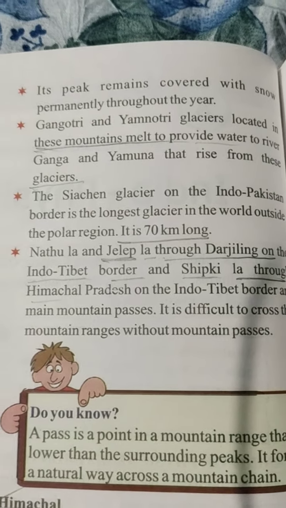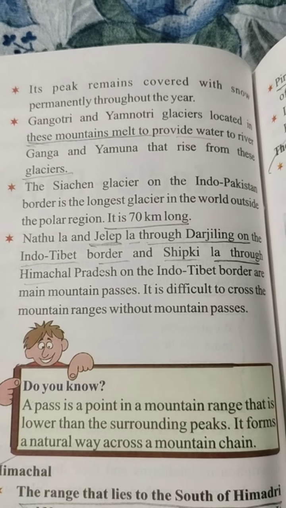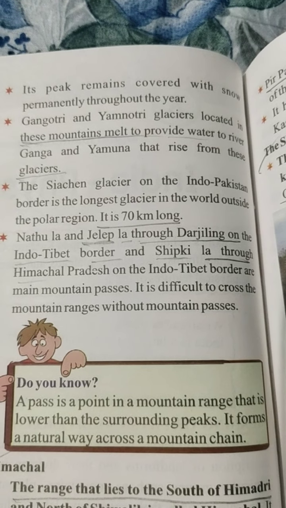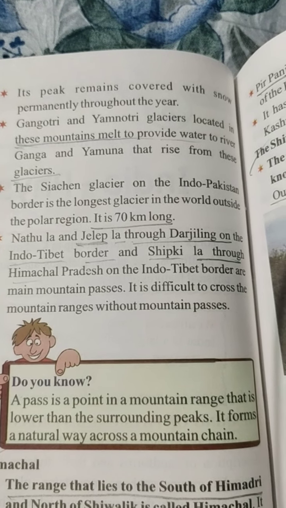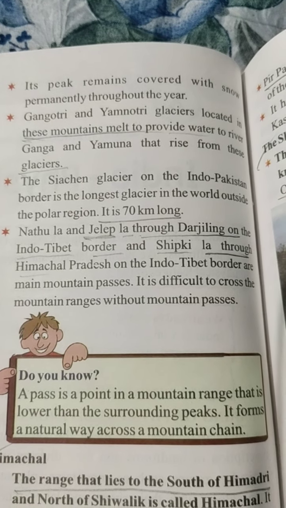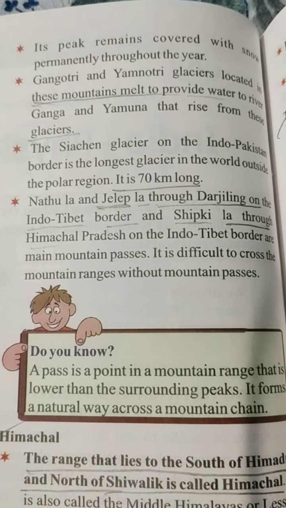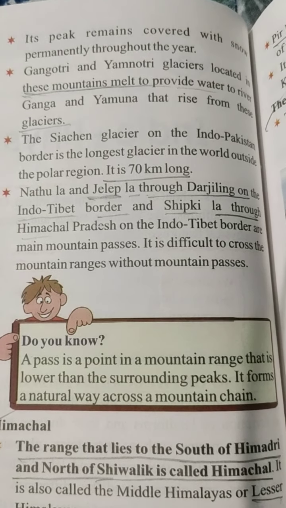It is 70 km long. Nathu La and Jelep La through Darjeeling on the Indo-Tibet border and Shipki La through Himachal Pradesh on the Indo-Tibet border are main mountain passes. It is difficult to cross the mountain range without mountain passes.